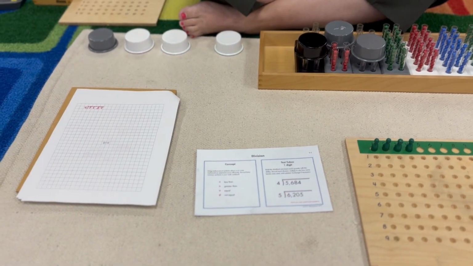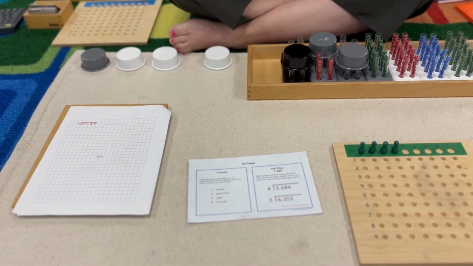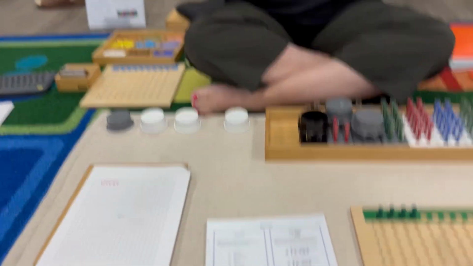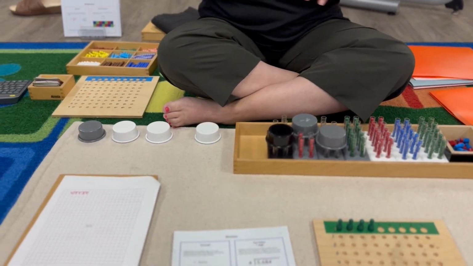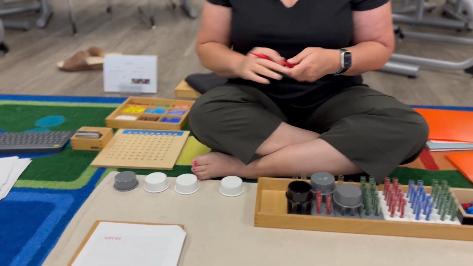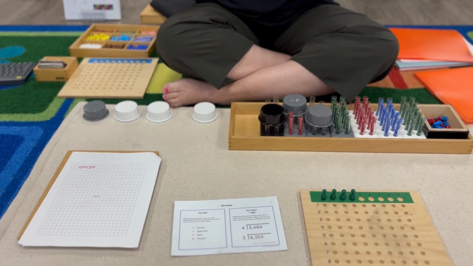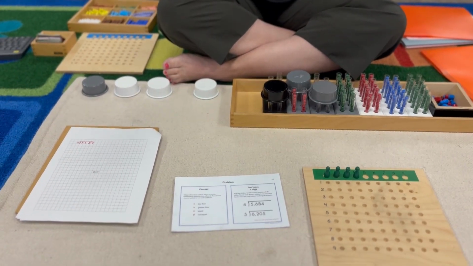Steps? Can you remind me? Bring down, share, record, clear the board. So we're still going to be doing all of those things. We're going to add another layer. So when we're recording, we're going to have more steps that we're writing down. What's really cool about this material is that each step that we do is like one of the steps in our division problem.